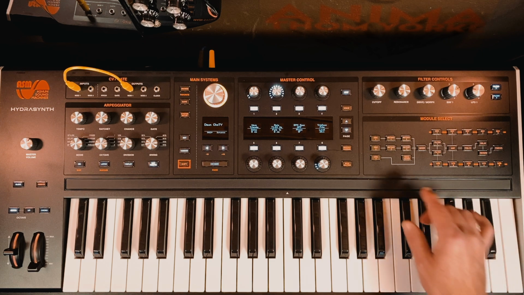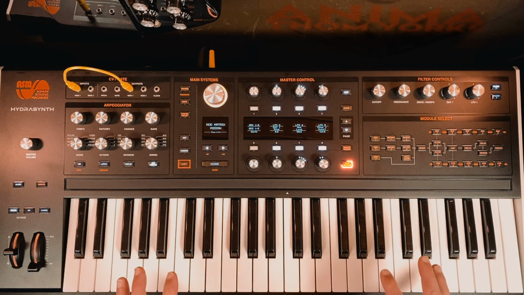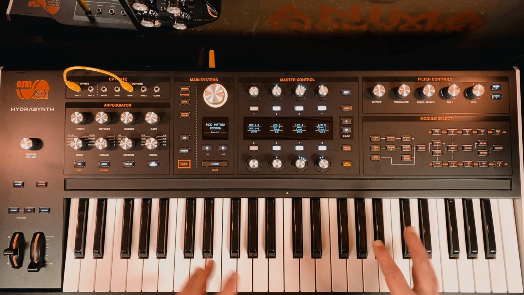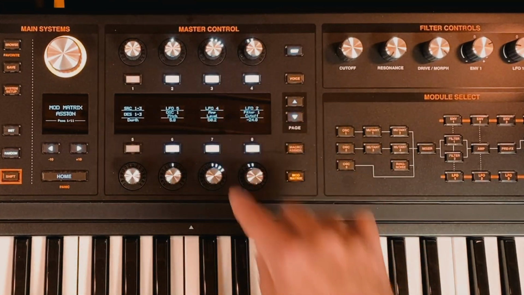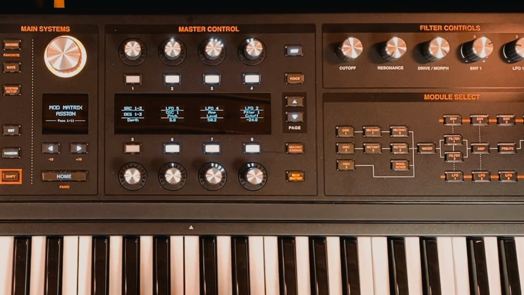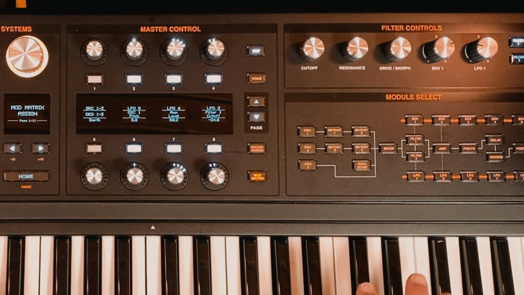So now let's go back to the mod matrix here to have a look at what is going on in terms of the tempo modulations. The first thing I want to show you in relation to the tempo automation is LFO4 setting the amp level to a value of 50.2. And let's have a look at what LFO4 is doing now.